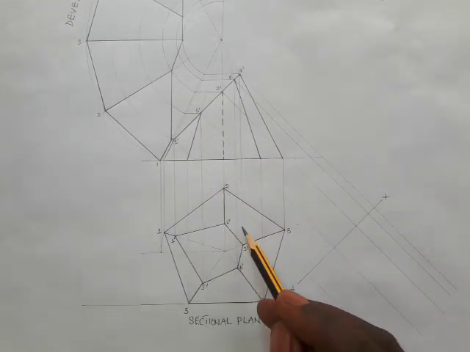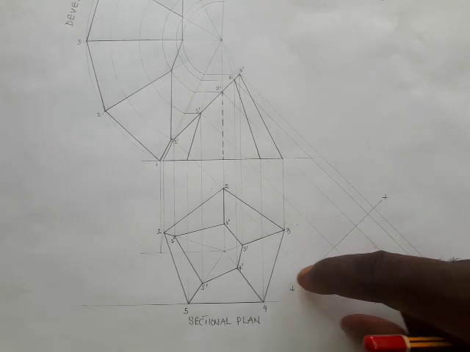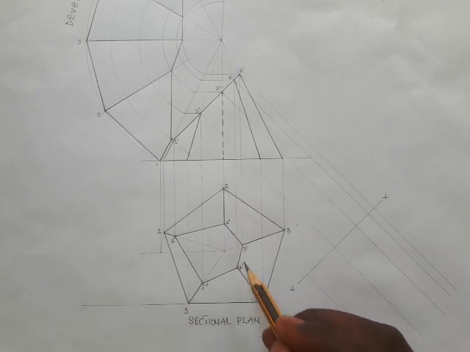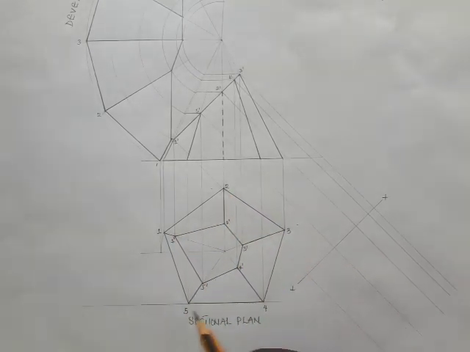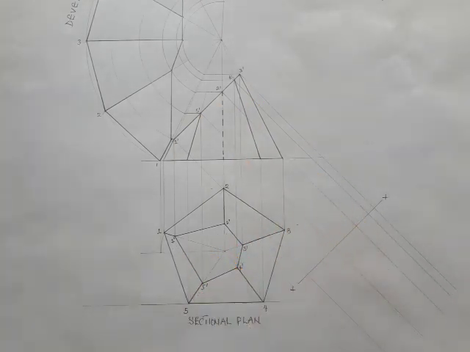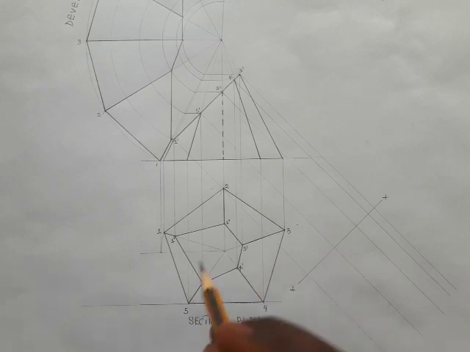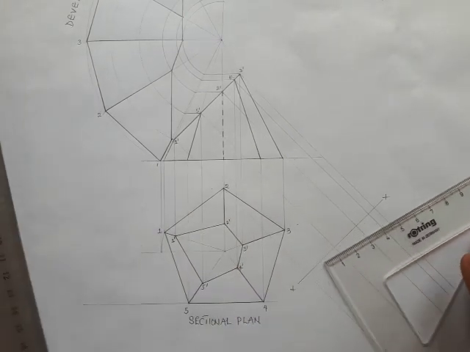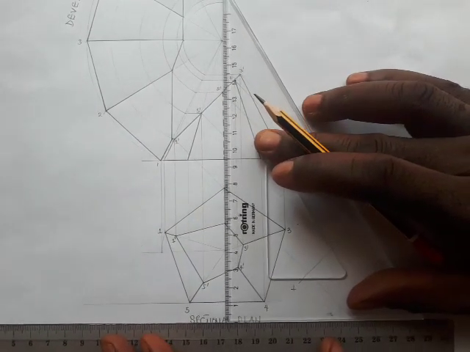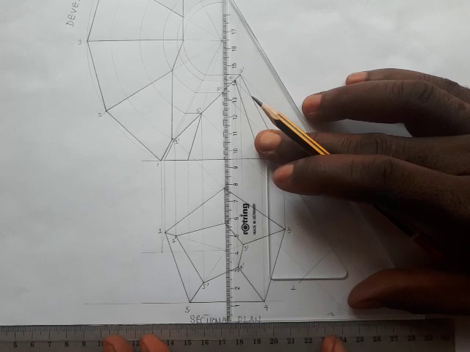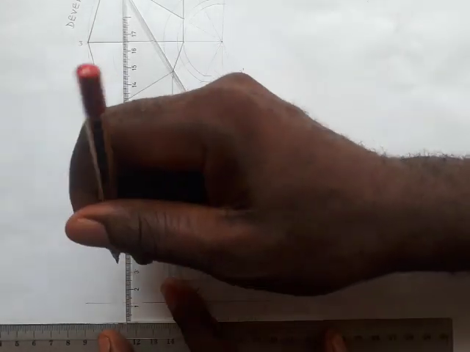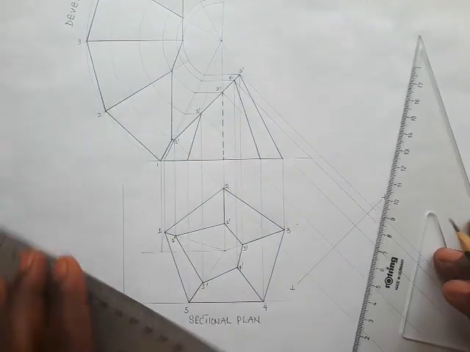So we are going to transfer lines from here to the side, and we're only going to focus on the sliced surface. You don't have any business with this other side, because what you are drawing is the true shape of this sliced surface only. What you're going to do is drop a thin vertical line here. Align your set square with a vertical line like this. Look for any convenient point of your choice and draw a thin vertical line there.